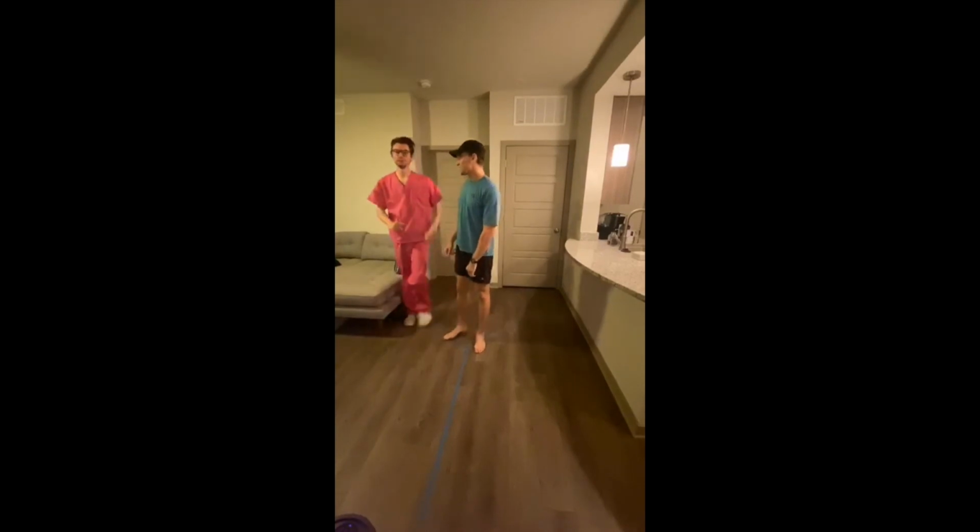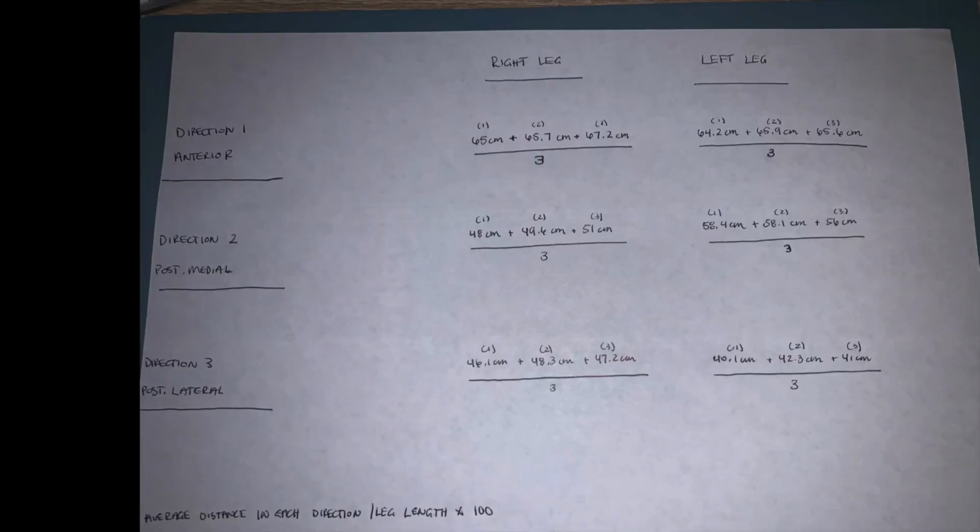Okay. So here's the scoring and the interpretation of the scoring. As you can see, we have our right and left leg and our 3 directions. Direction 1 was in the anterior direction, direction 2 posterior medial, and direction 3 posterior lateral. And what we did was we took the 3 measurements in each direction and got an average, and that's why we divided that by 3 right there.